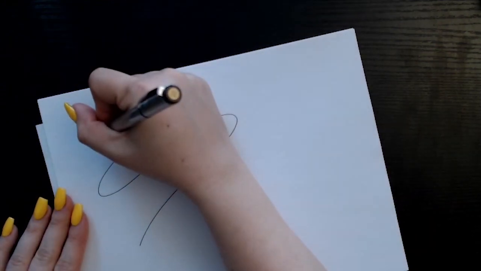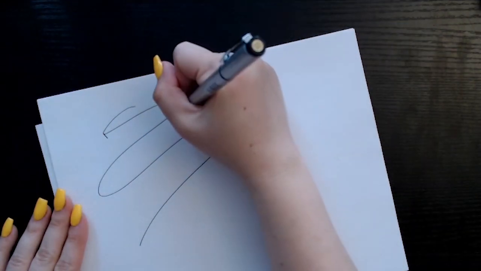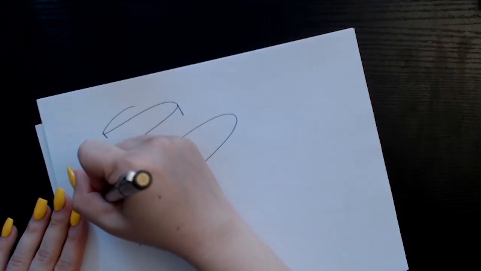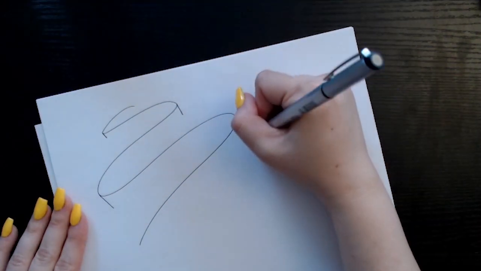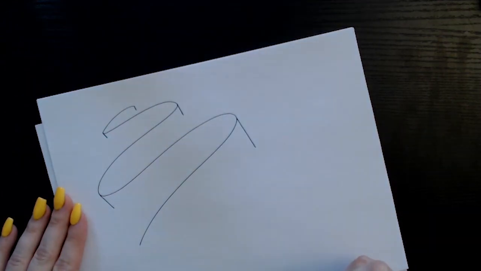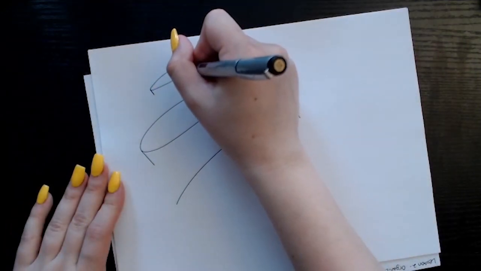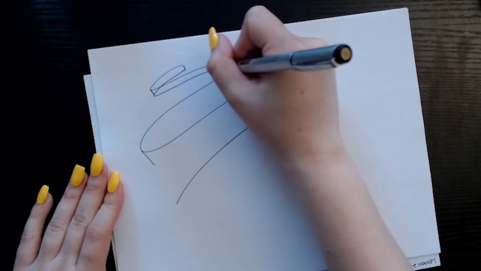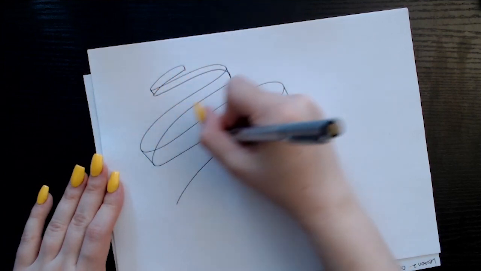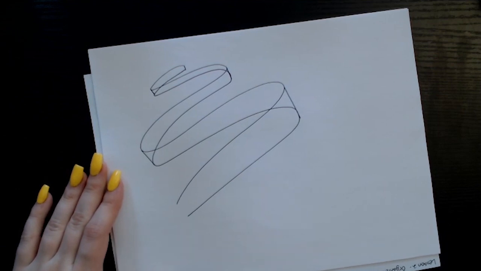So let's try making like width lines. And then we're going to make spinny lines. See, now that actually looks good.